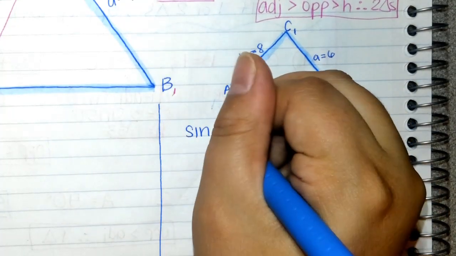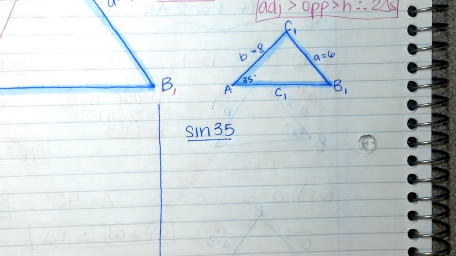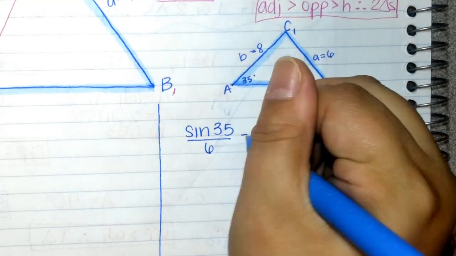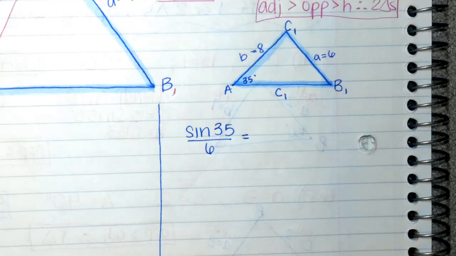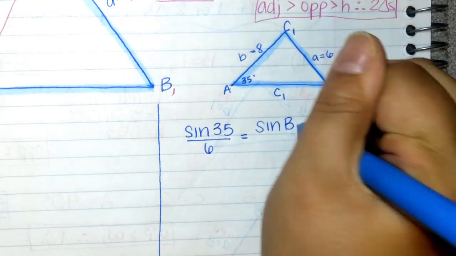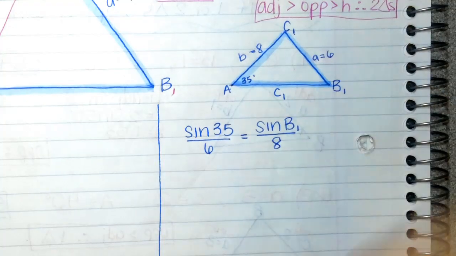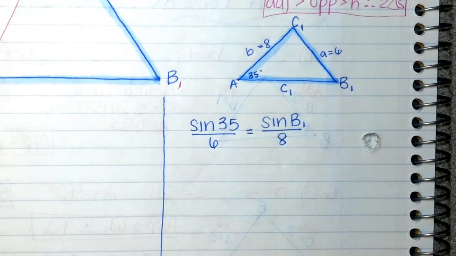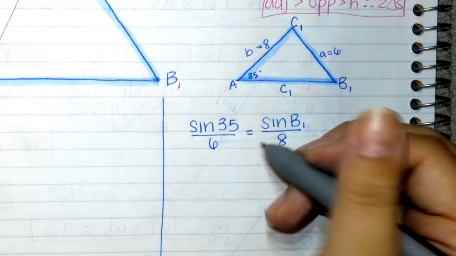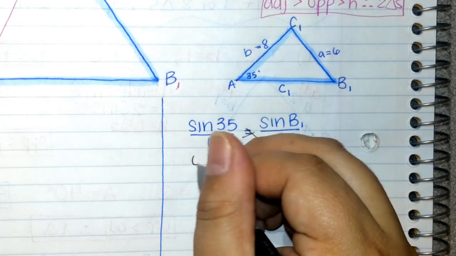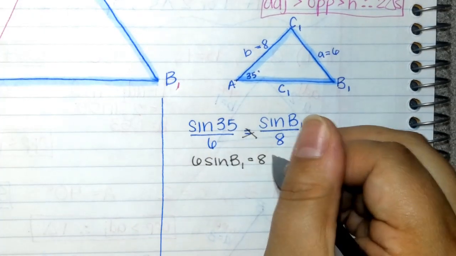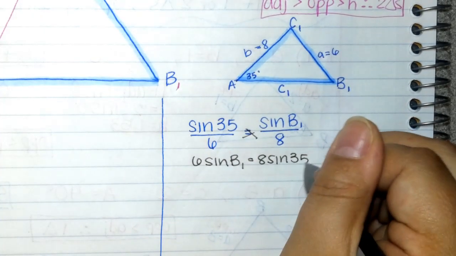The sine of 35 over, what do I have both of? The A's over 6. And which one am I going to have to find first? B. So the sine of B1 over 8. And what am I going to do here? Cross multiply. It's going to give me 6 sine of B1 equals 8 sine of 35.